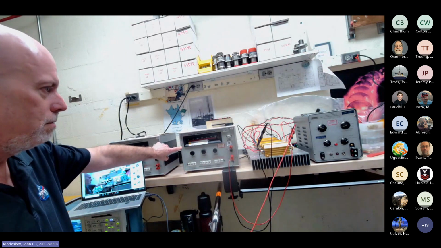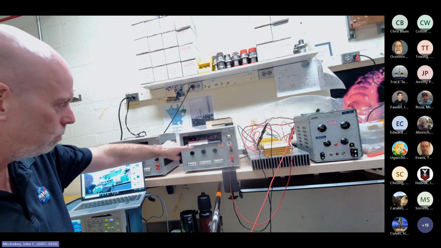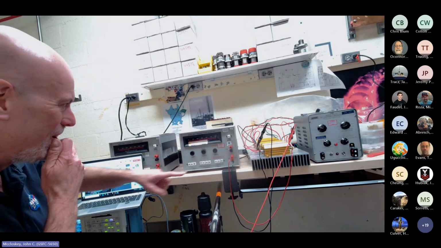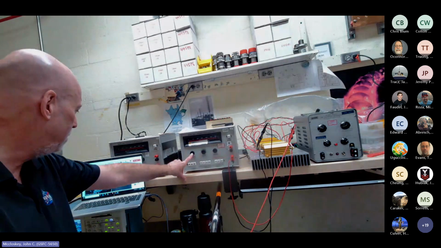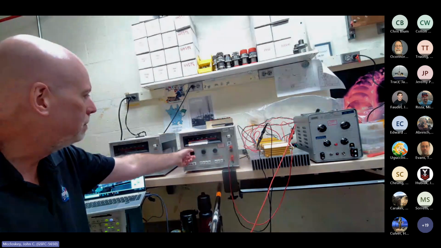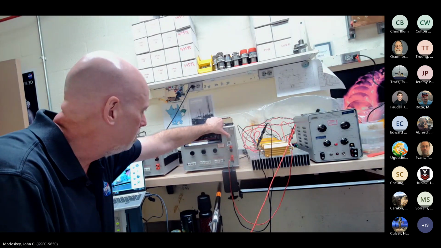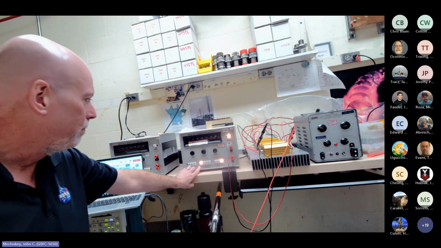These generators don't have an enable switch, so when you power them on, they're on. Okay. So I have already set up the amplitude. Well, all right, let's do it properly. I'll turn the amplitude down, and we'll turn it on, and it's set for 10 microseconds.